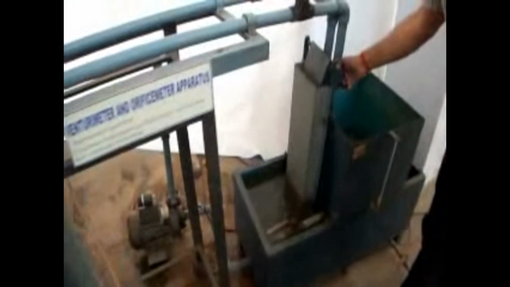So 2.2 and 9.7 are the heads from supply and outflow side, and let us measure the discharge that is coming through this, and let us again take from 2 to 12 so that there are least chances of error.